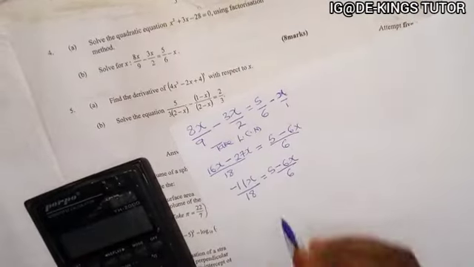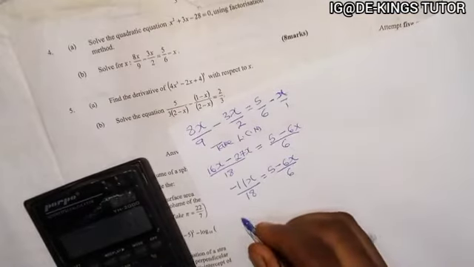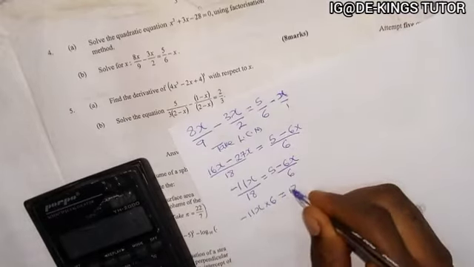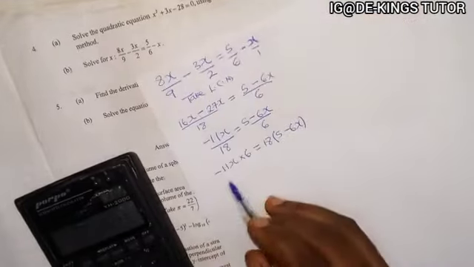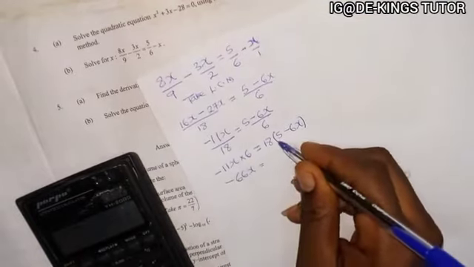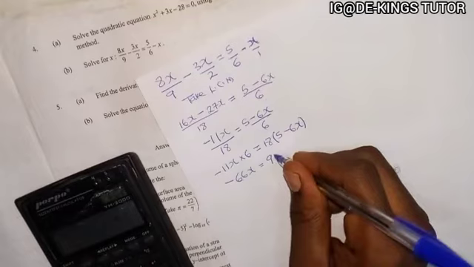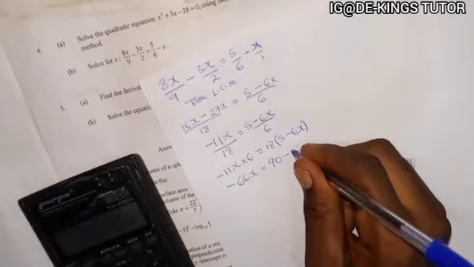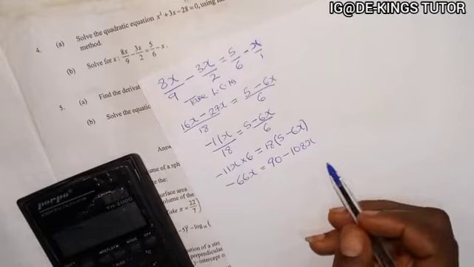Now from this, I cross multiply. If we cross multiply, we will now have minus 11x times 6 equals 18 into bracket 5 minus 6x. Minus 11x times 6 gives us minus 66x, equals 18 times 5, which is 90, minus 18 times 6, which is 108x. Now we have to collect like terms.